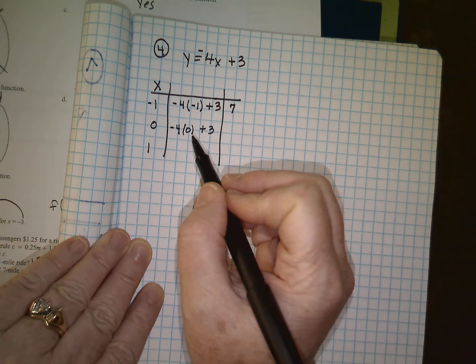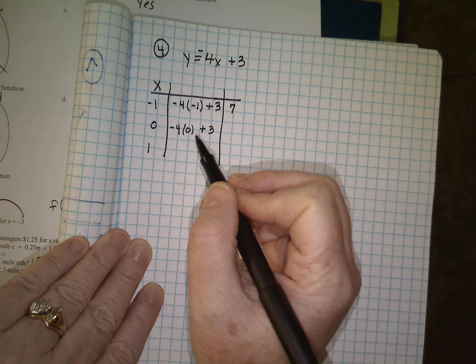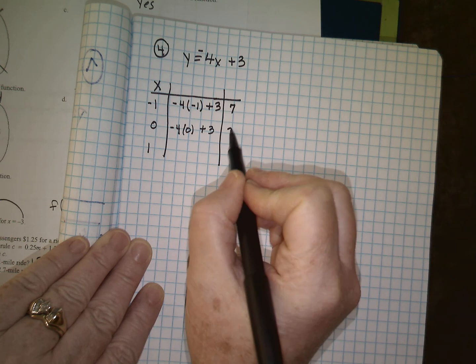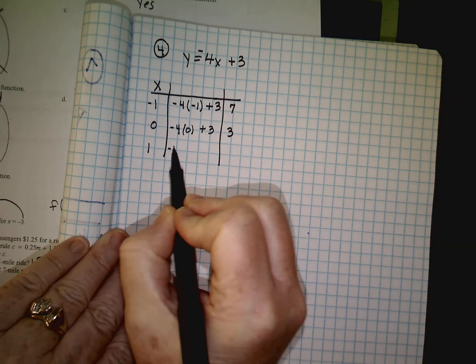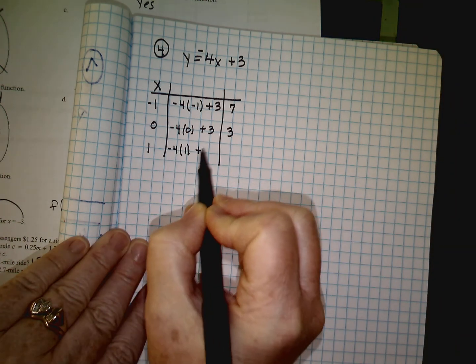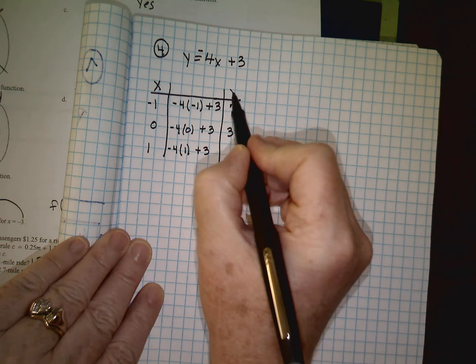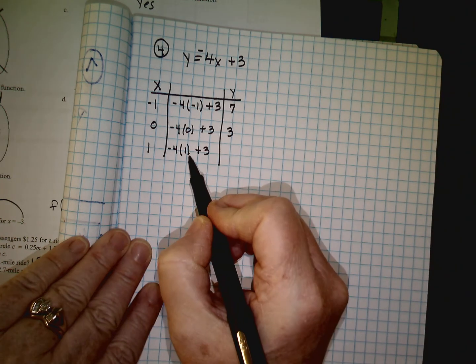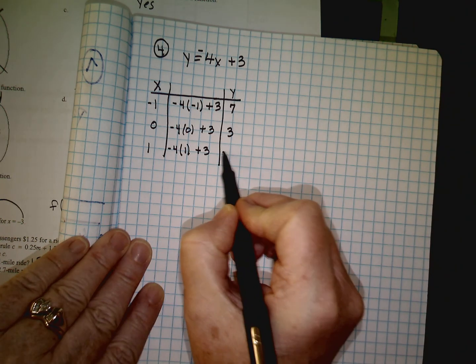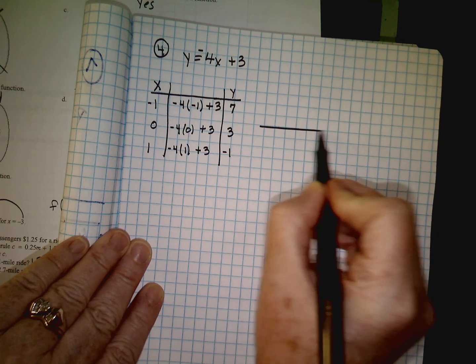-4 times 0 is 0. 0 plus 3 is 3. Our last one, -4 times 1 is -4, plus 3 is -1. And then we'll graph.